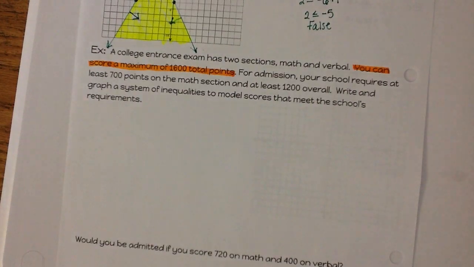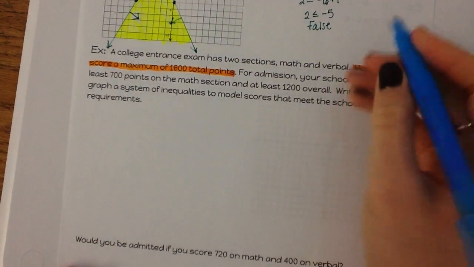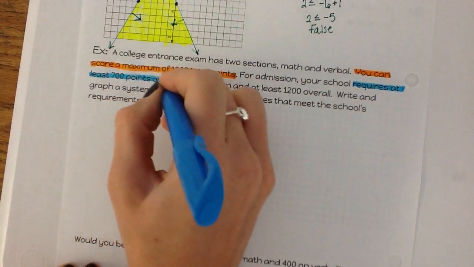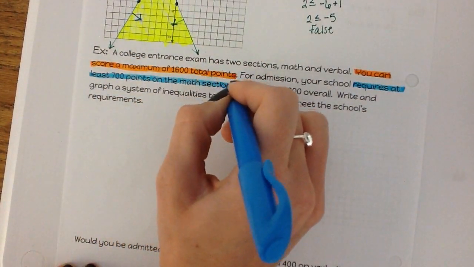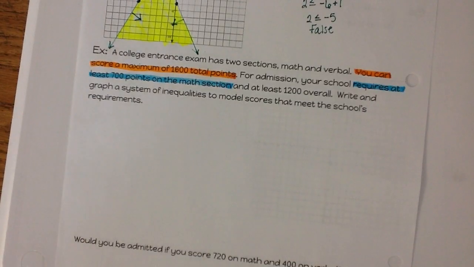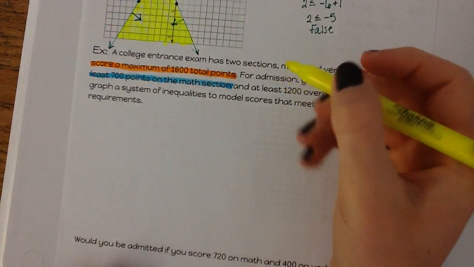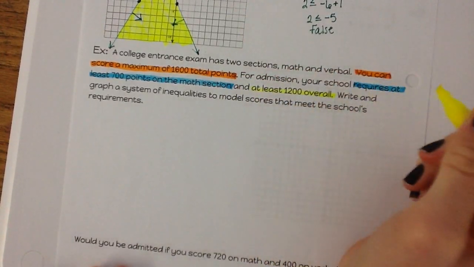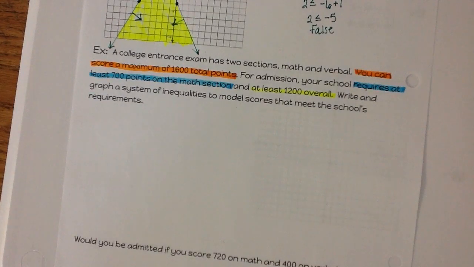So, it says that your school requires at least 700 points on the math section. And it also tells us that the school requires at least 1,200 points overall. So it says we need to write and graph a system of inequalities to model scores that meet the school's requirements.